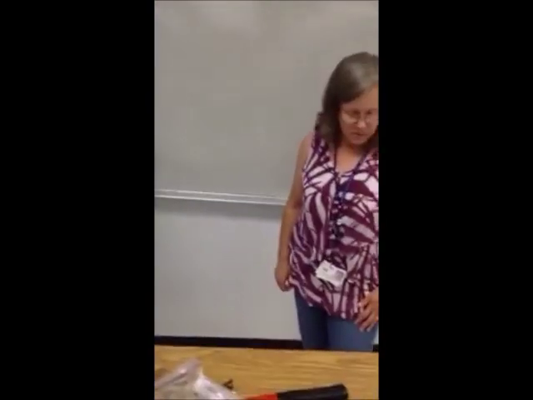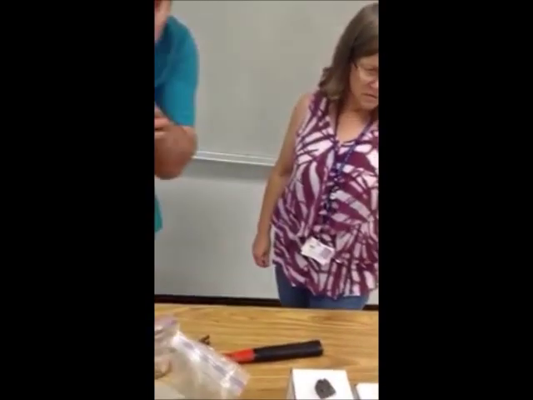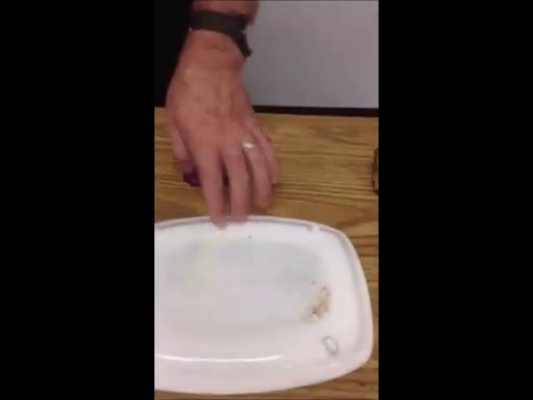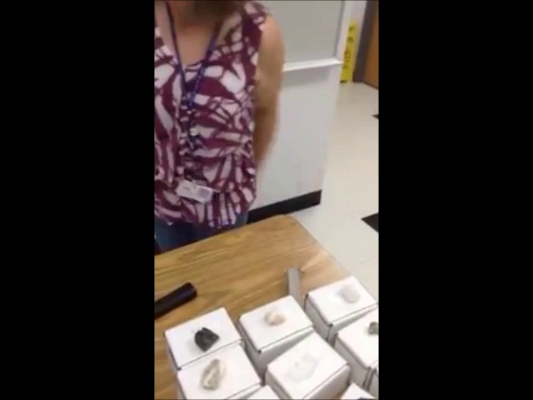Okay. Do I have any examples of that? Let's see. Well, that one probably is the same. Let's just check. So, yeah, you can see the powder left behind is pretty much this yellow. I wish I hadn't touched that. That's going to be nasty.